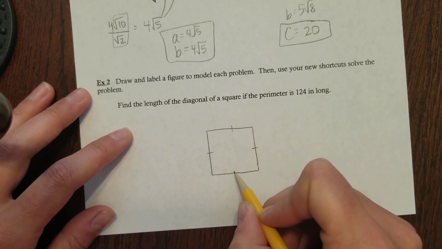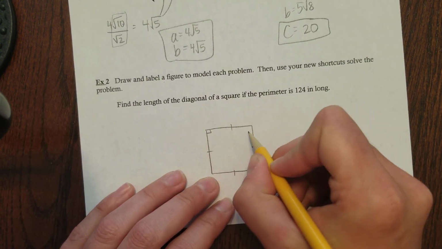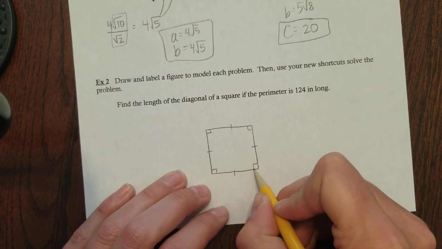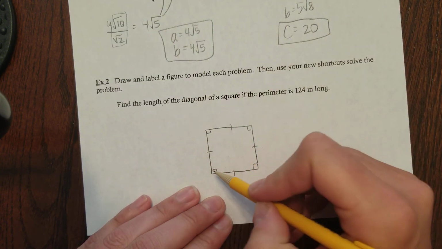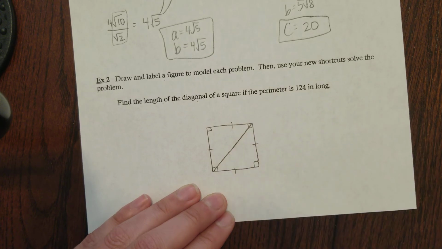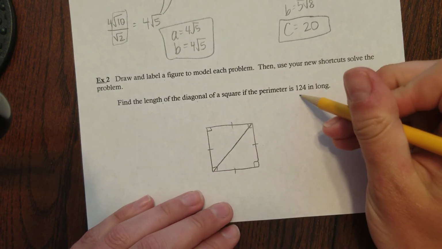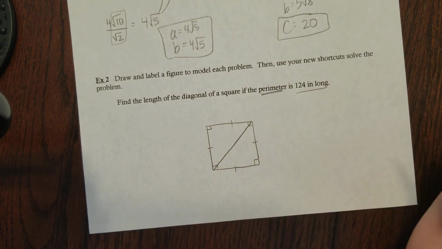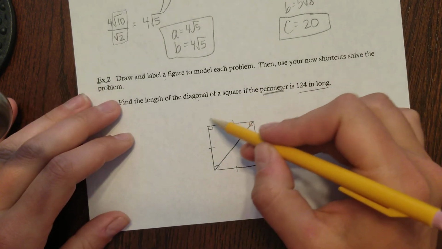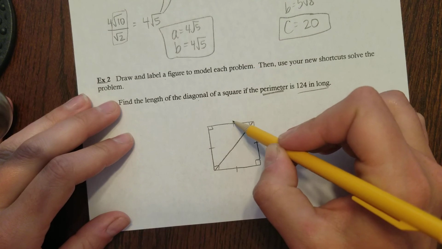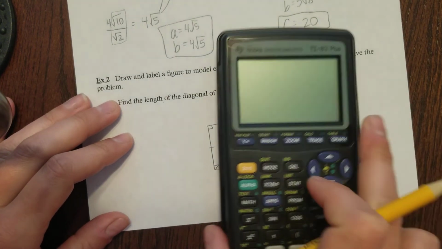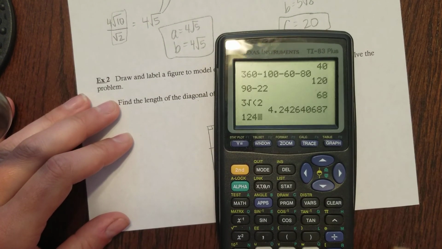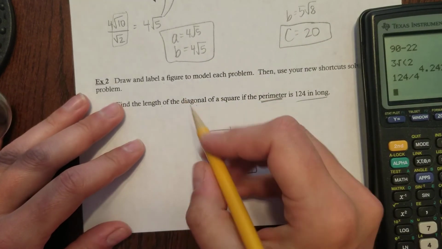So all of our sides are congruent. All of our angles are right angles. All right, so find the length of the diagonal. So I need a diagonal. If the perimeter is 124 inches long. So what does perimeter mean? That's all four sides, right? And if all four sides are congruent, we need to cut this guy into 4 equal pieces. So each side is 31.